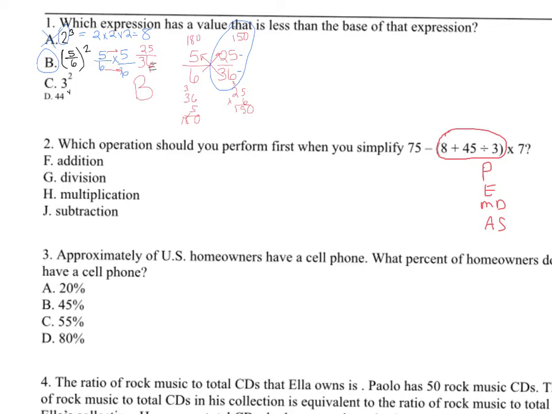Inside the parentheses where you do the work, you have to follow the order of operations also. So inside the parentheses, do you have any parentheses? No. Do you have any exponents? No. Do you have any multiplication or division? Yes, you do. 45 divided by 3. So in that step, you're going to divide first.